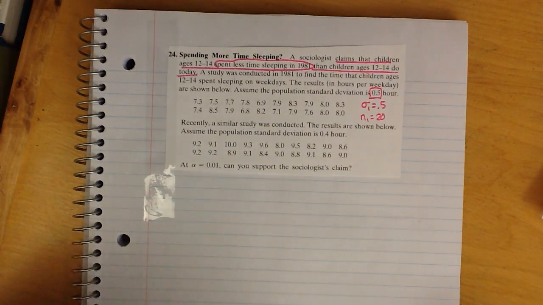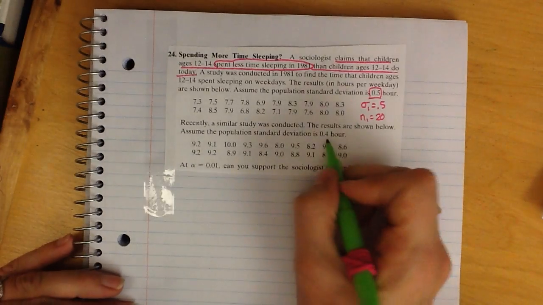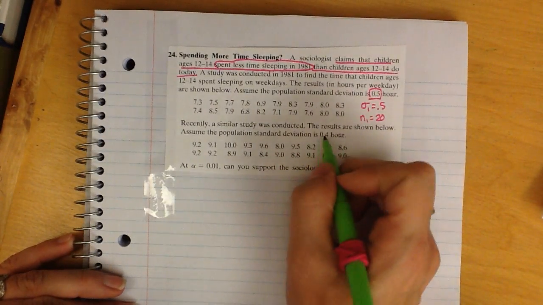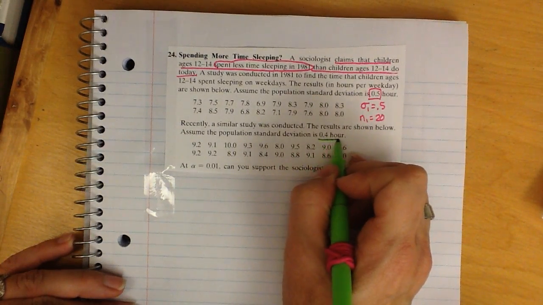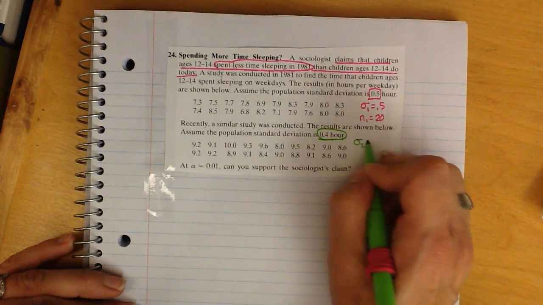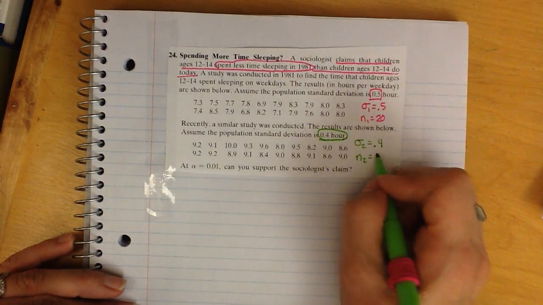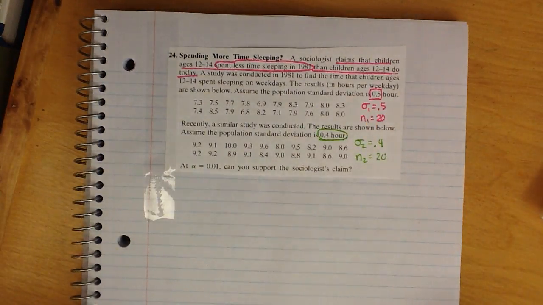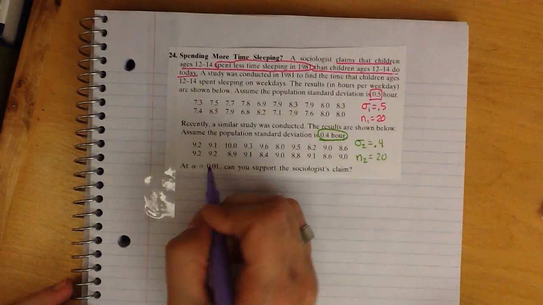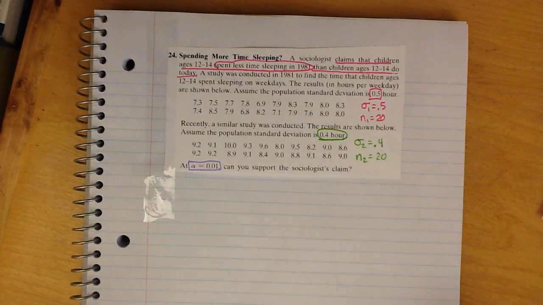And then our second population is going to be now instead of 1981. So we have population standard deviation is 0.4 hours. So sigma 2 is 0.4 and N2 is also 20. There's our alpha. And we need to figure out what our claim is.